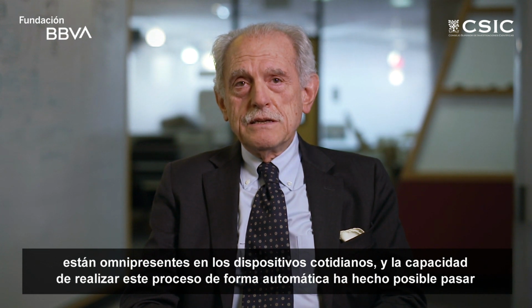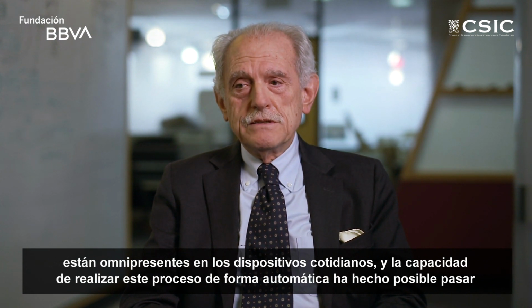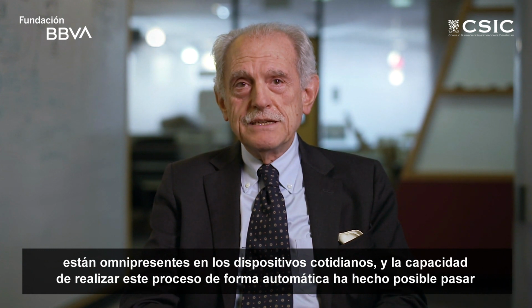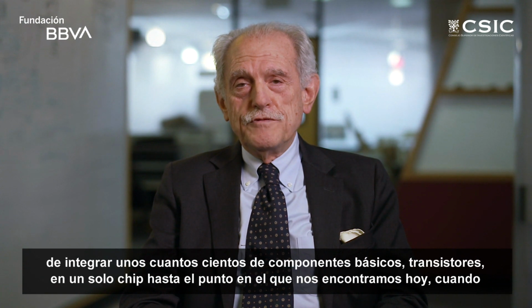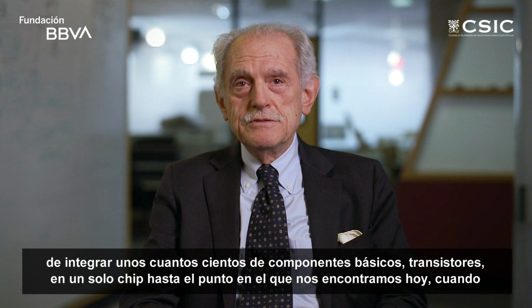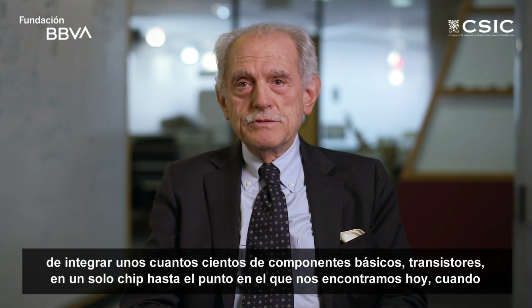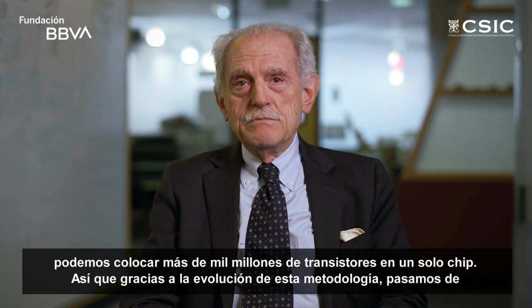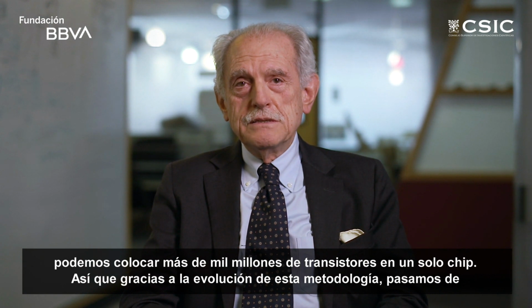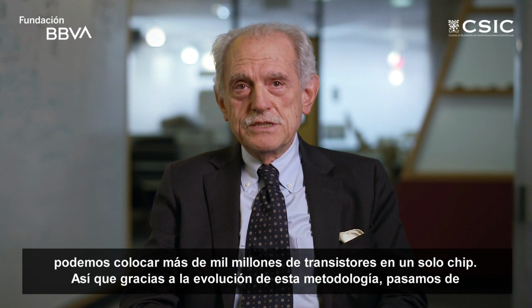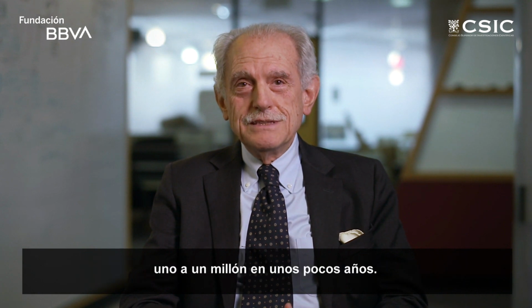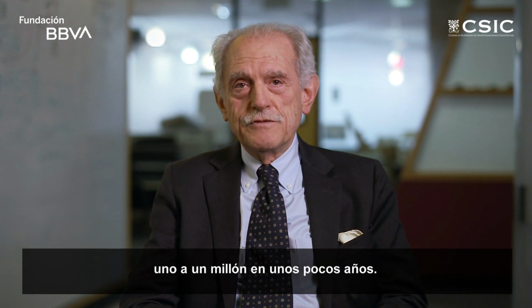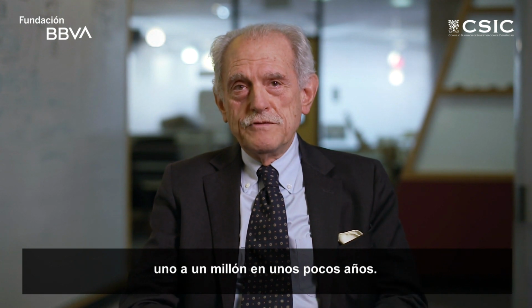And the capability of doing this process automatically has made it possible to go from a few hundred basic components, transistors, on a single chip, to the point where we are today, when we can place more than 1 billion transistors on a single chip. So we went from 1 to 1 million in a few years of the evolution of this methodology.